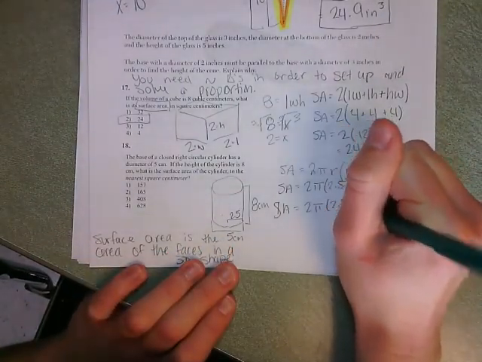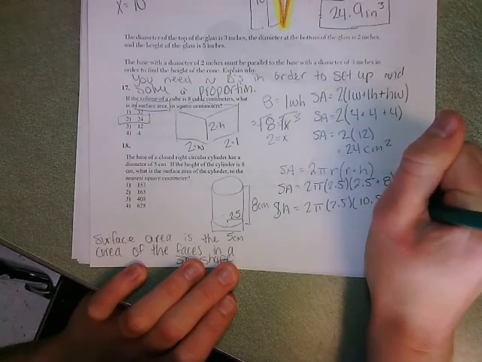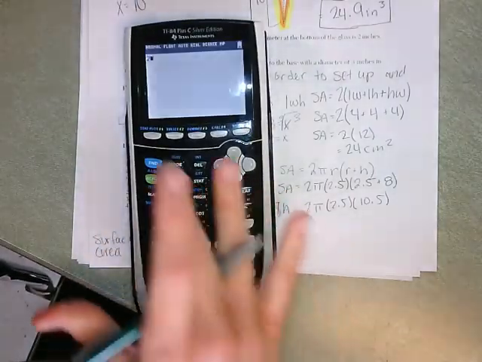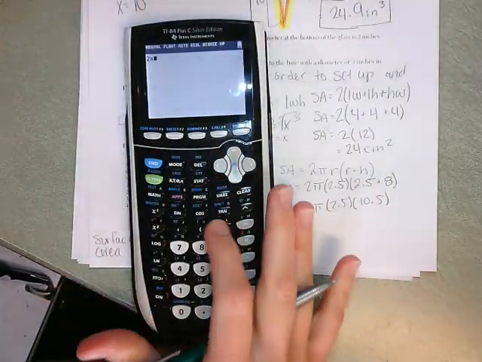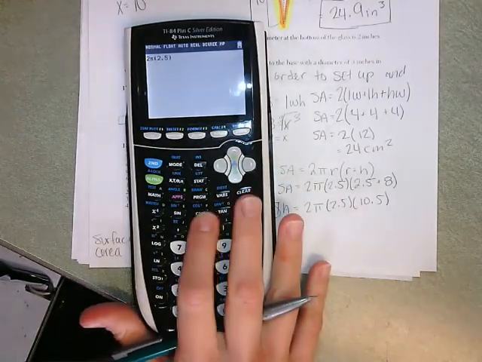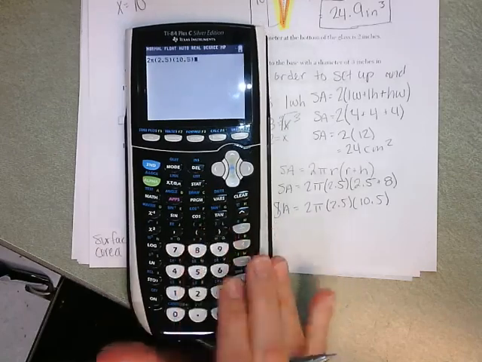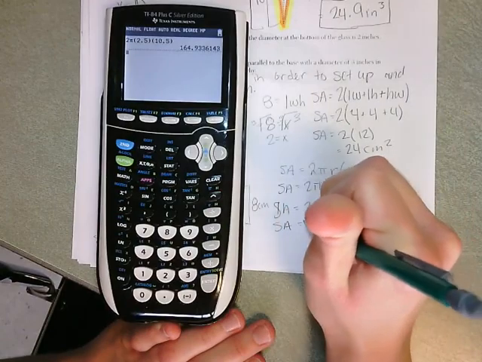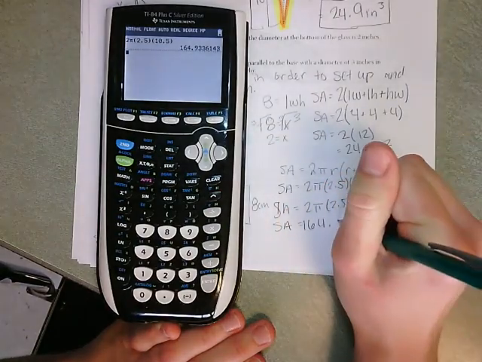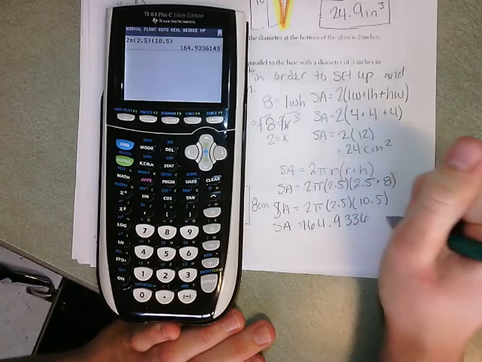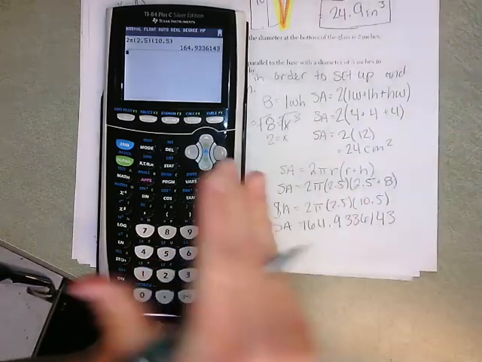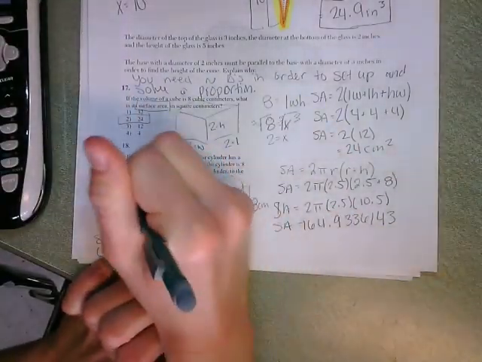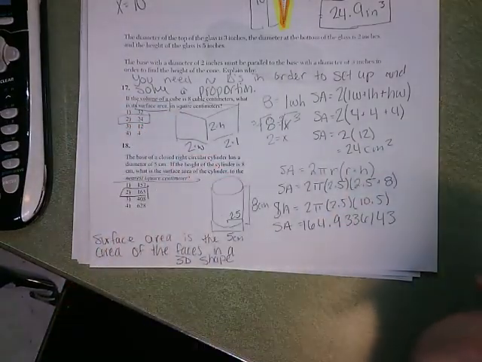So we have 2 pi times 2.5 times 10.5. So surface area is equal to 164.9336143. All right, so to the nearest square centimeter, our answer is number 2.